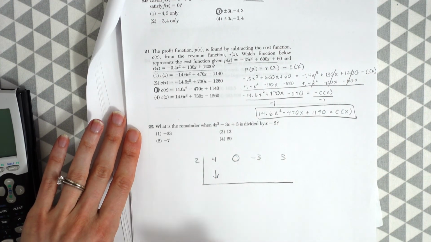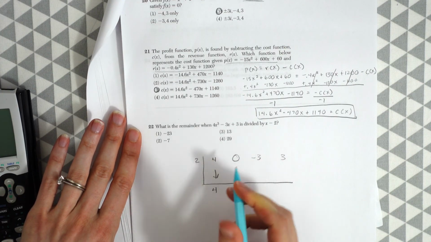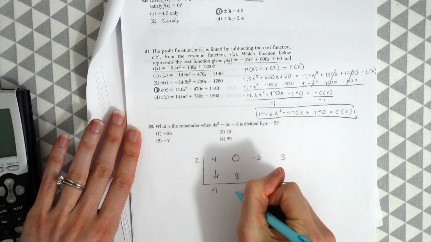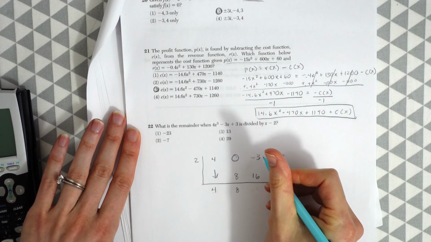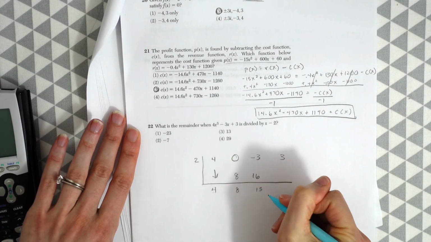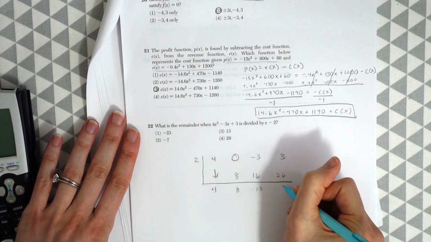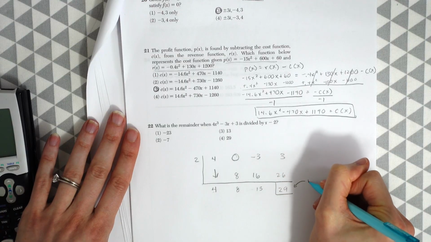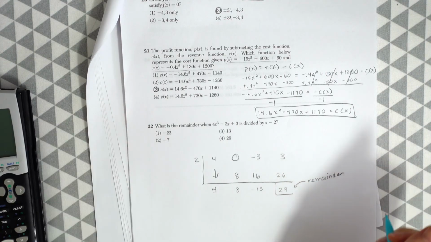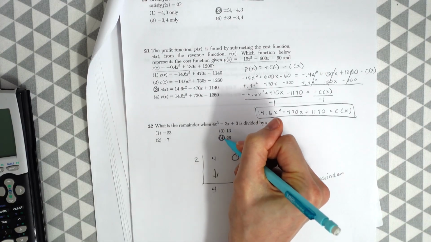And then we'll just do synthetic division as normal. So we bring down the 4. 4 times 2 is 8. 8 times 2 is 16. 16 plus negative 3 is 13. Then 13 times 2 is 26. And then here, for the remainder, we're going to get 29, which is what they're looking for. So the remainder is 29, which is choice 4.